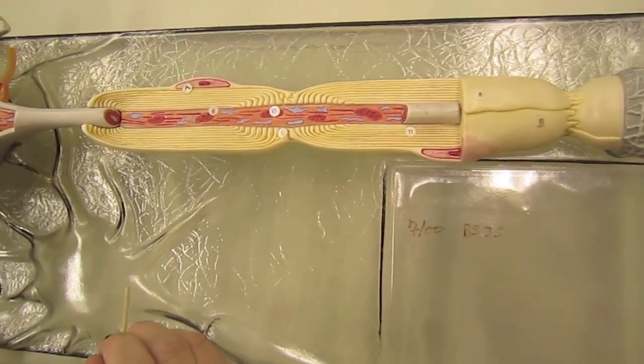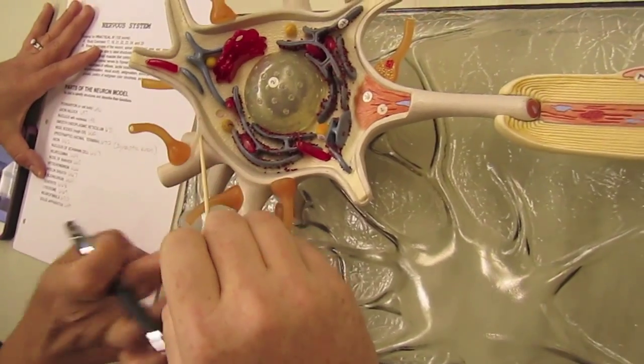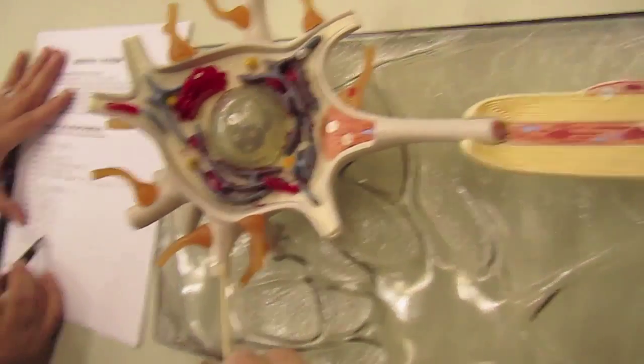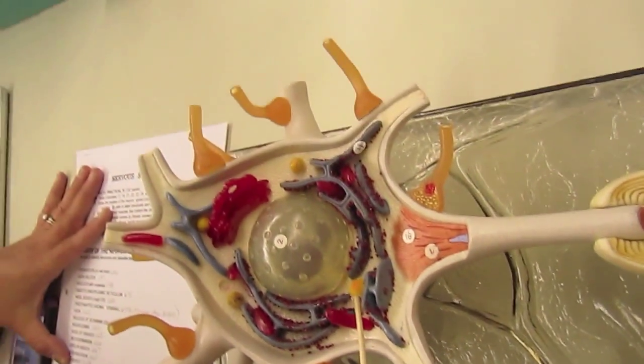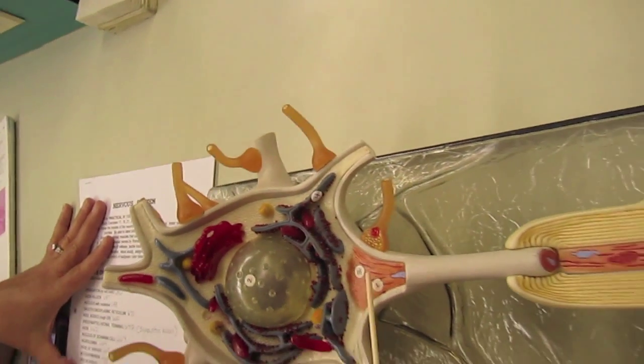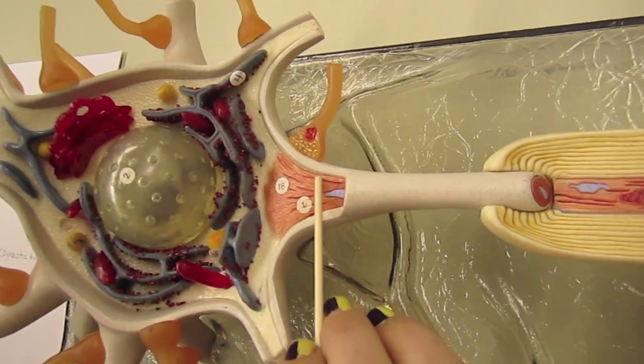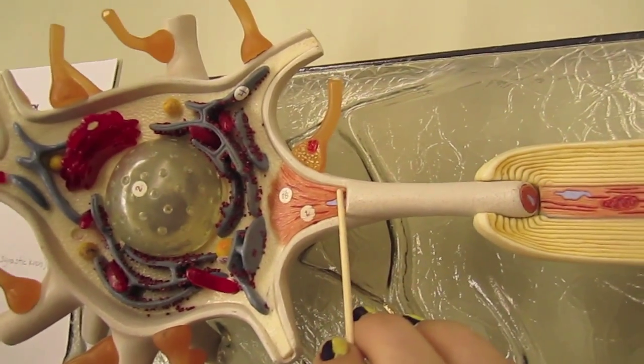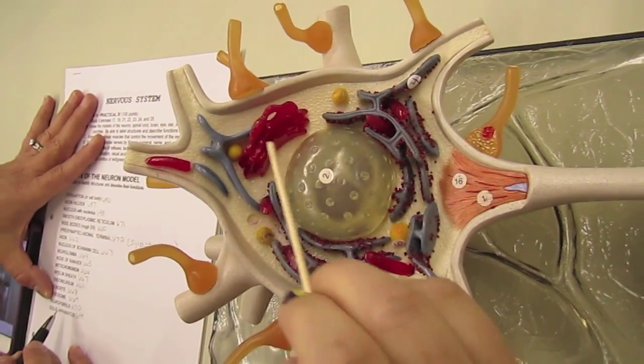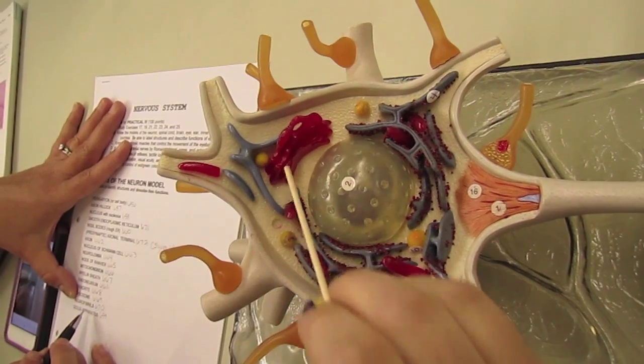The mitochondria are the red bodies inside of the axon. The myelin sheath is around the whole outside of the axon. The endoneurium is the gray thing at the end. The dendrite is this thing. Lysosomes are the yellow dots inside of the cell body. Neurofibrils are the red striations in the axon hillock. And then the Golgi apparatus is the red one inside of the cell body.